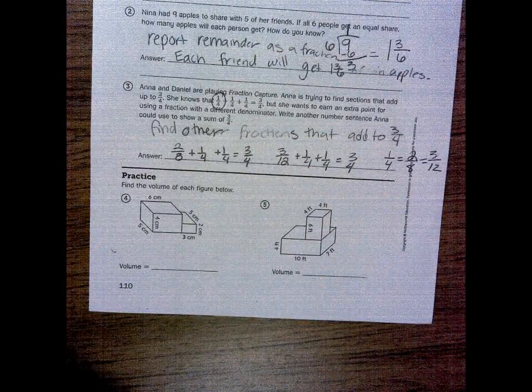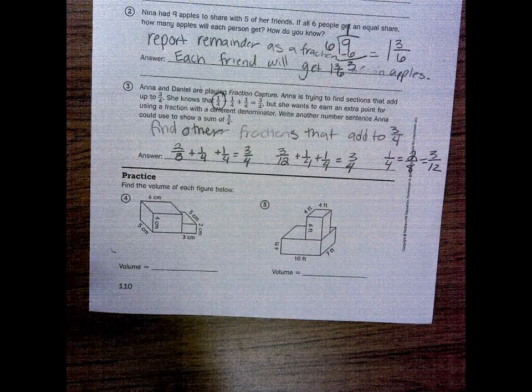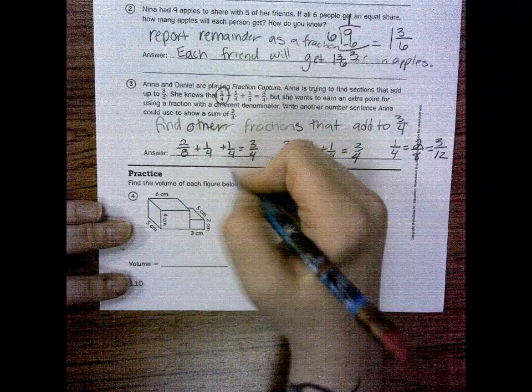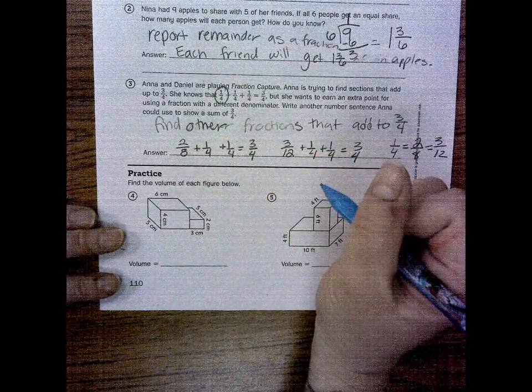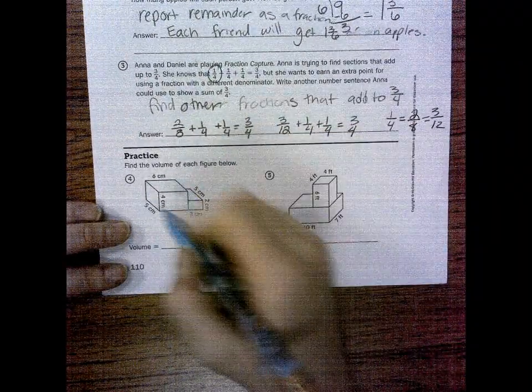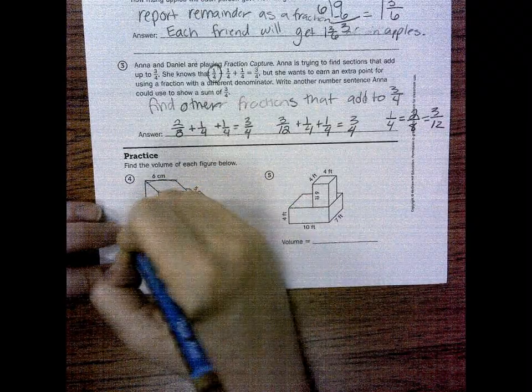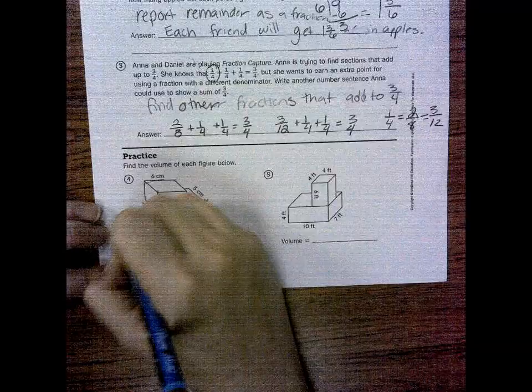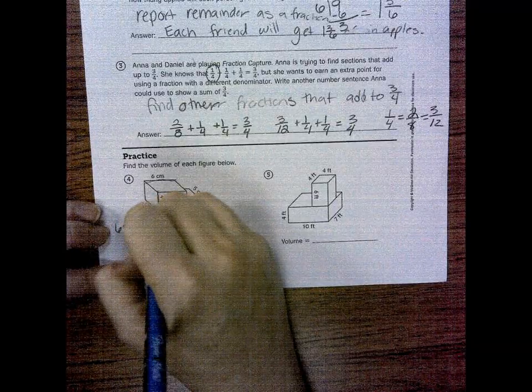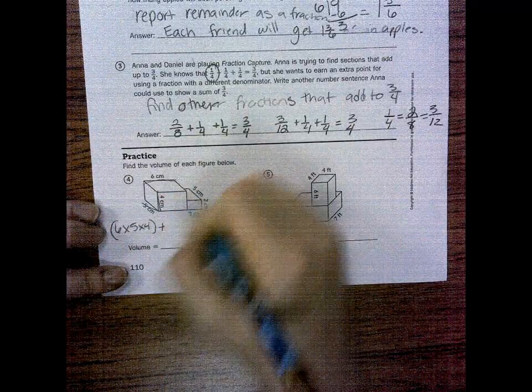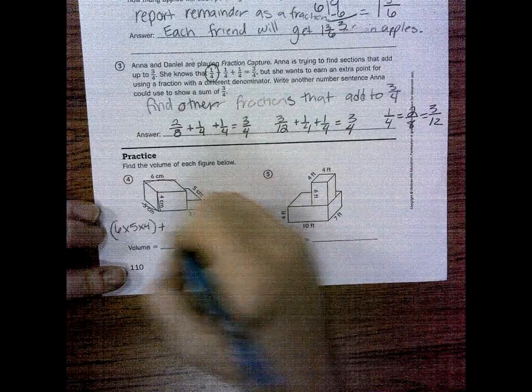Okay. So here we have to add the 2 volumes. So it's the volume plus volume. That's how we solve these ones here. So I have 6 times 4 times 5 plus 5 times 3 times 2.